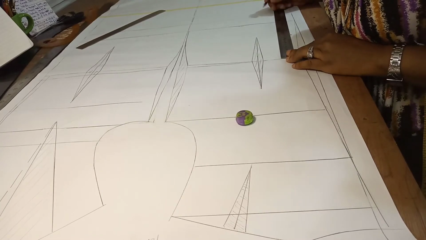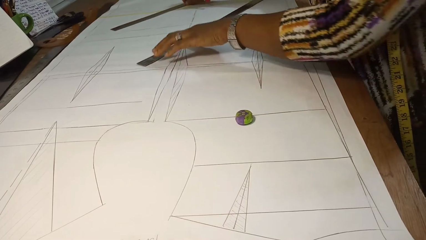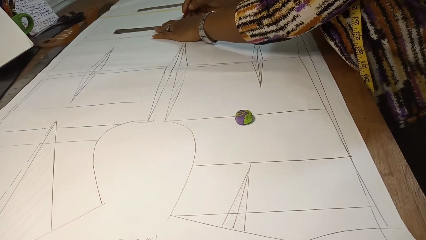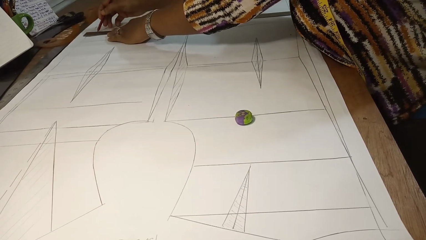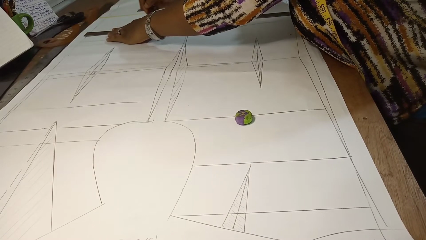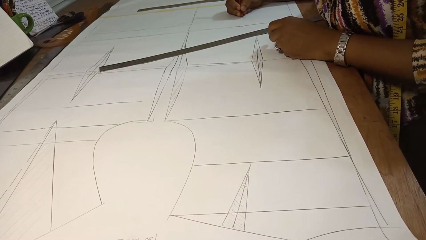So 29 cm. Then you rule across. This is now your new hip line.